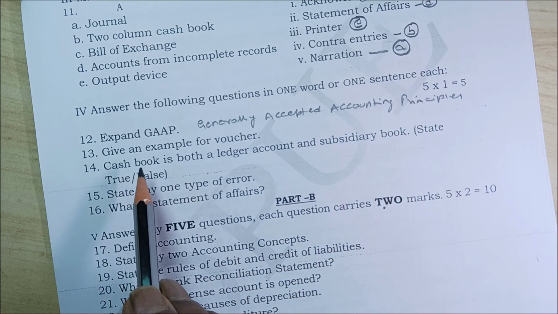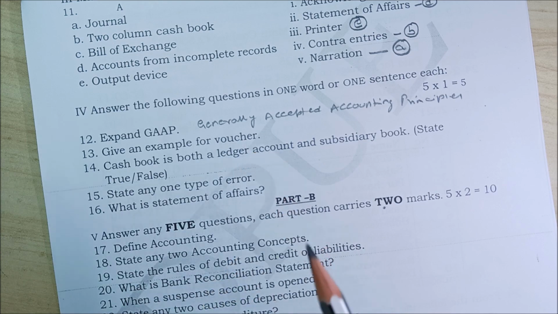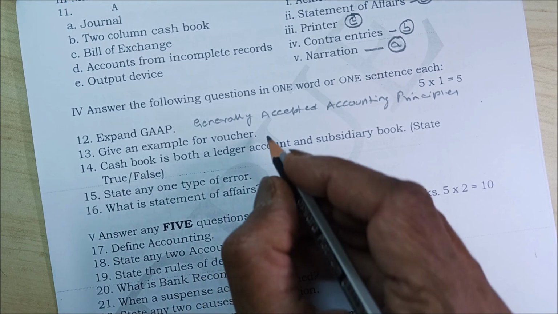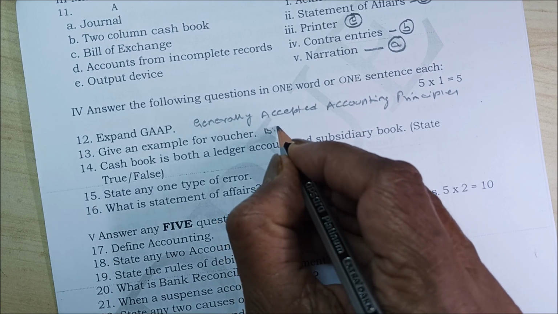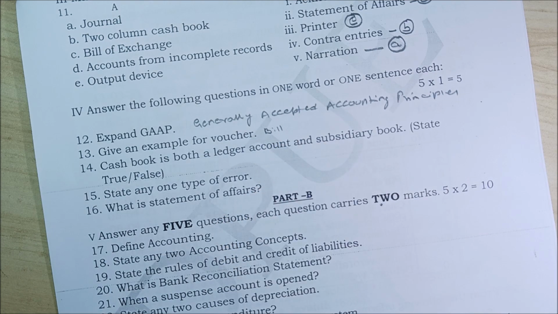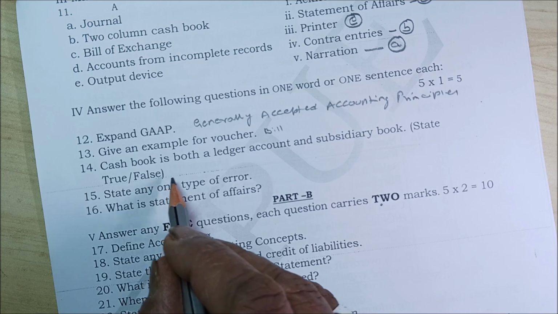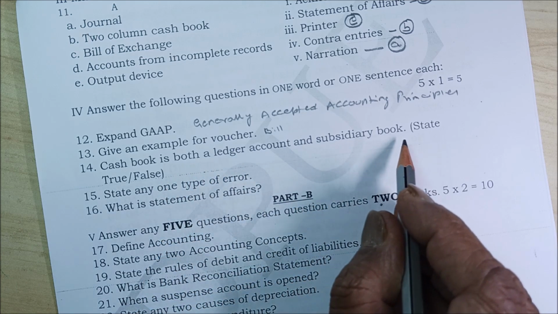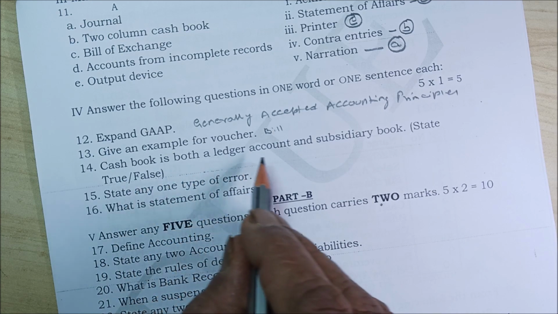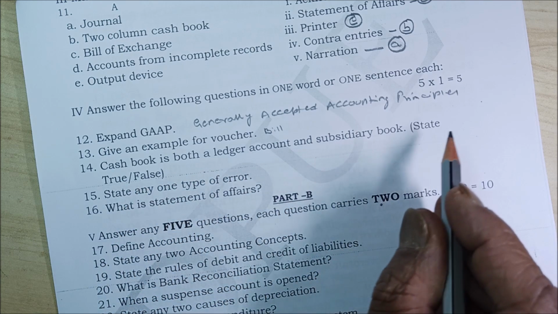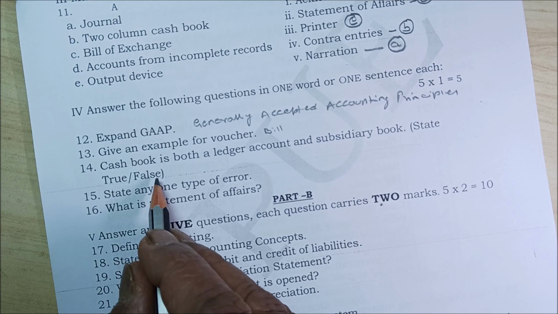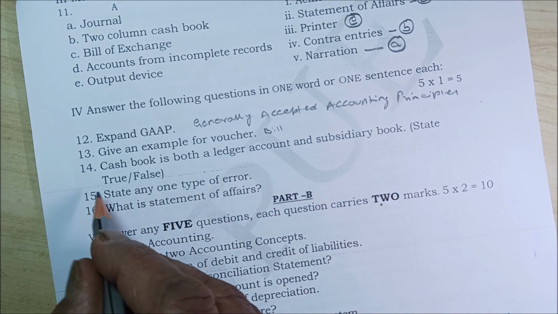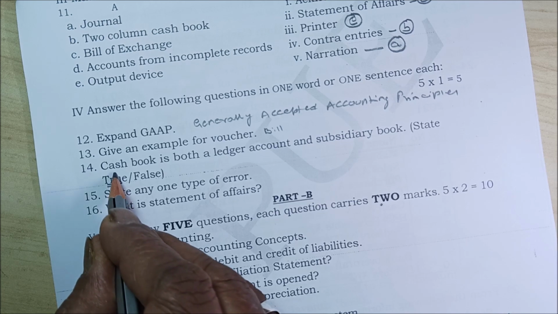Give an example for voucher. You take any bill, any bill is called a voucher. Cash book is both a ledger account and a subsidiary book. State true or false. Yes, cash book is both ledger as well as subsidiary book. It is true.